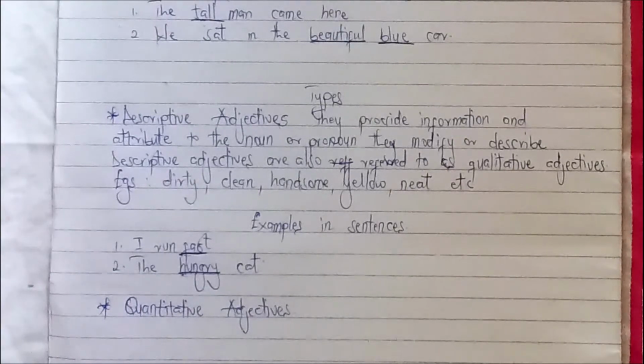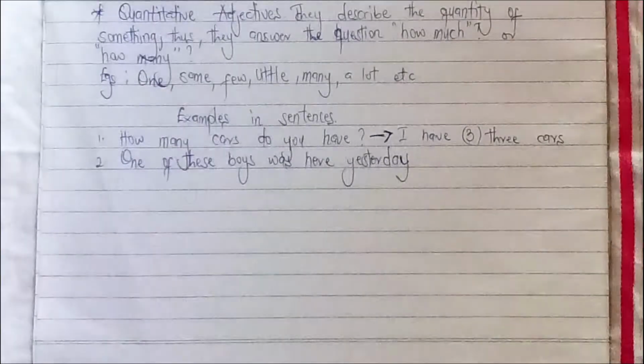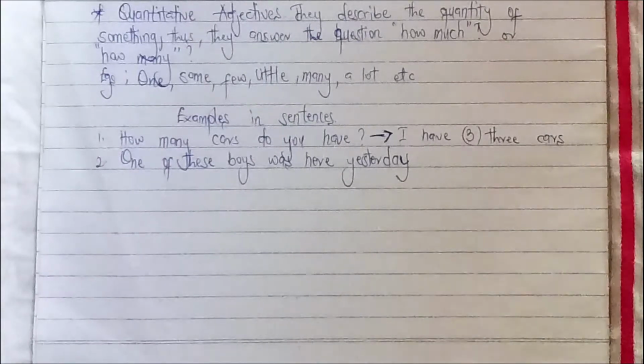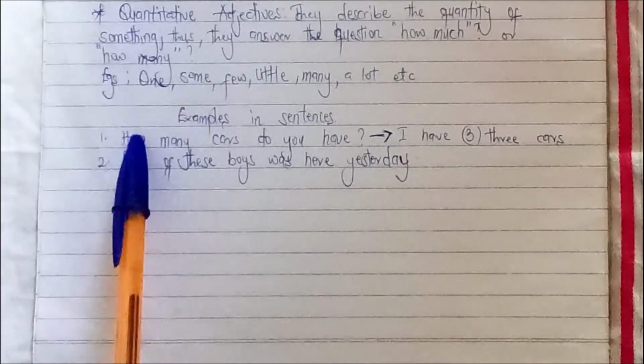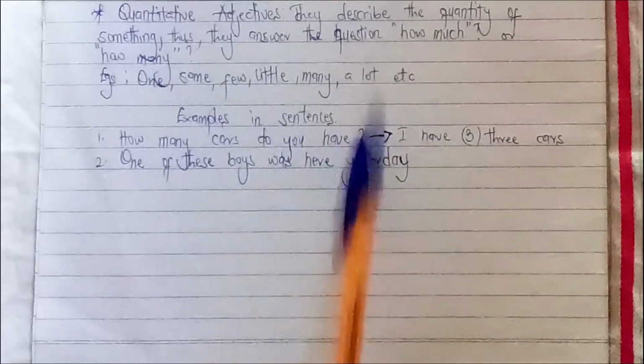Examples, we can have 1, the number 1 or 2 or 3, 4, 5, 6, 7 up to infinity. We can also have half, many, few, a lot, small, etc. Okay, so examples in sentences, we have how many cars do you have?